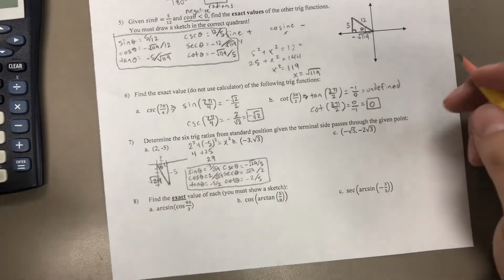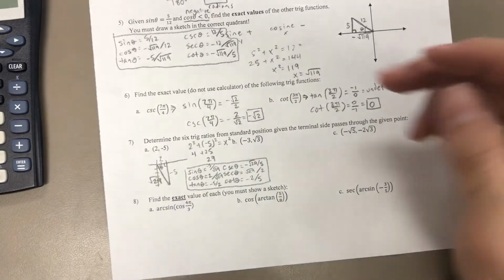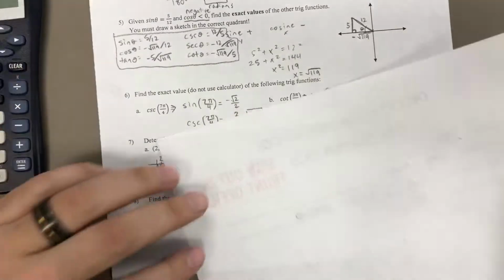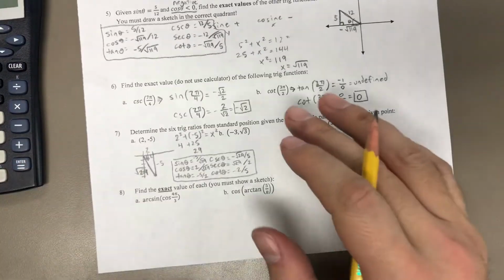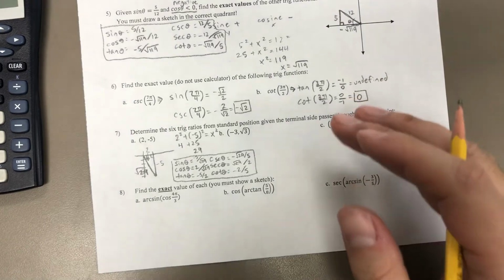Okay, I'm going to do the other two on the back of this little scratch paper here. Wait, a different scratch paper. I don't want a big piece of paper to write on.